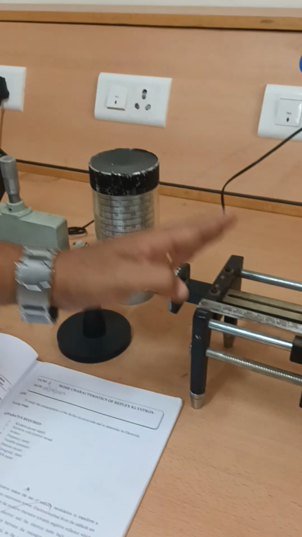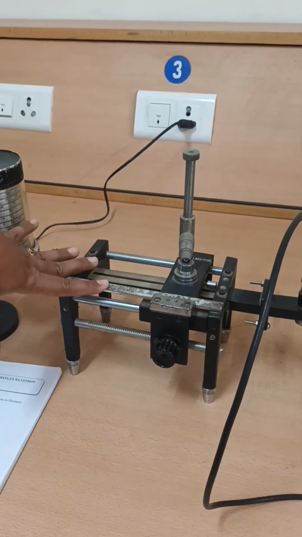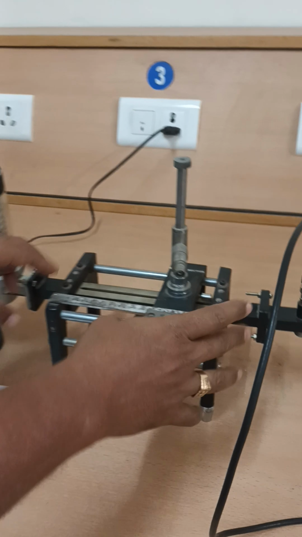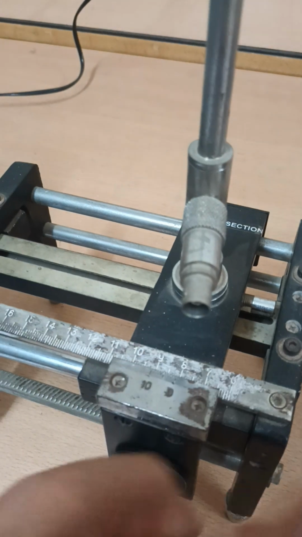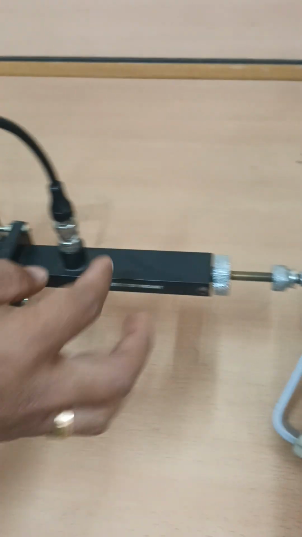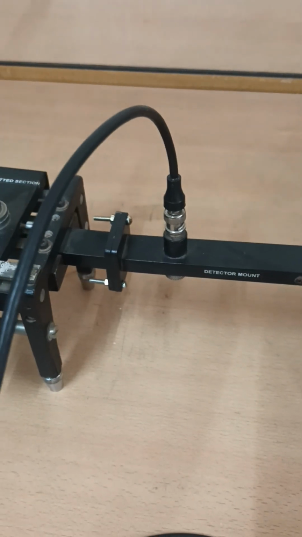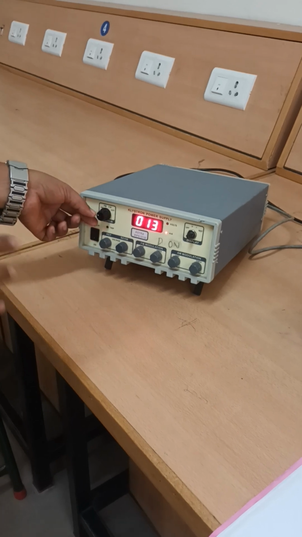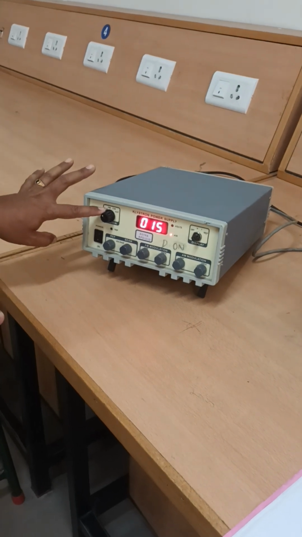After the frequency meter, this is the slot line section. This slot line section is used for indirect frequency calculation. The slot line section has a vernier scale and also an ordinary scale. Finally the detector mount: this detector mount detects the output waveform of the microwave frequency. First you adjust the repeller voltage from your klystron power supply. In this experiment, only the function FM mode is selected. So, frequency modulation, FM mode.